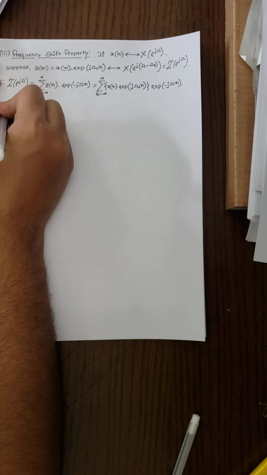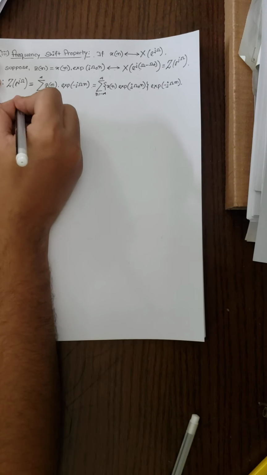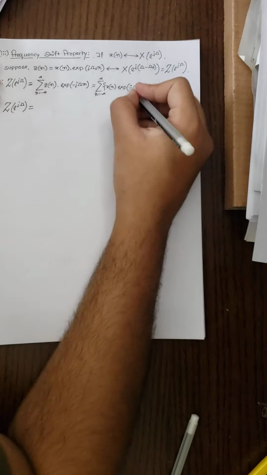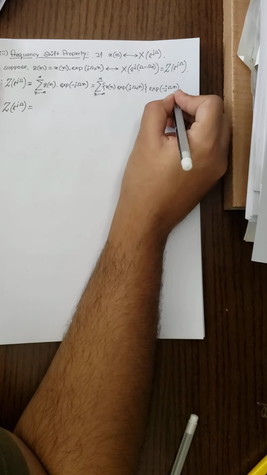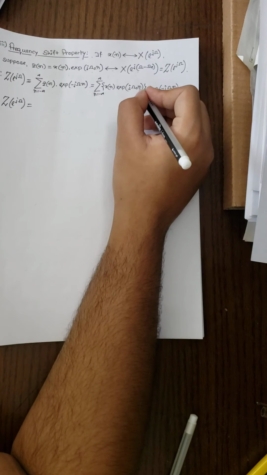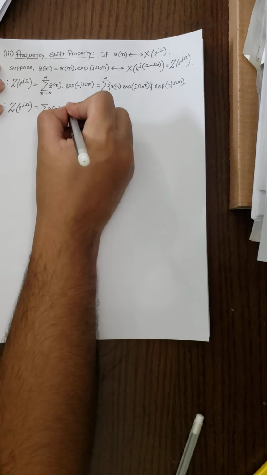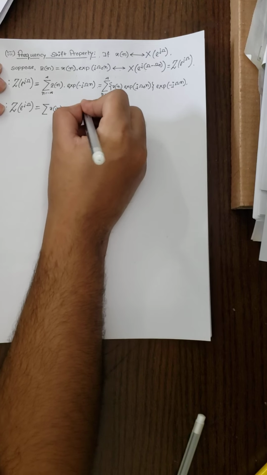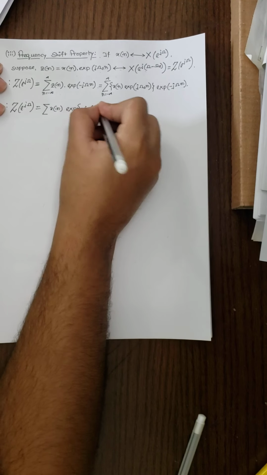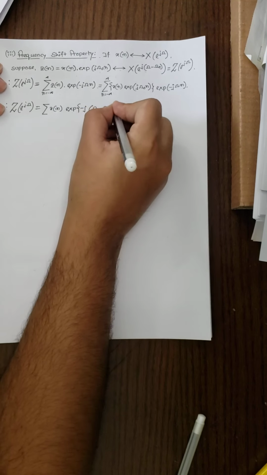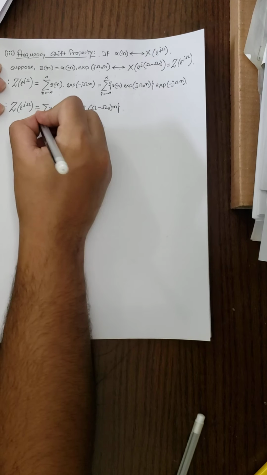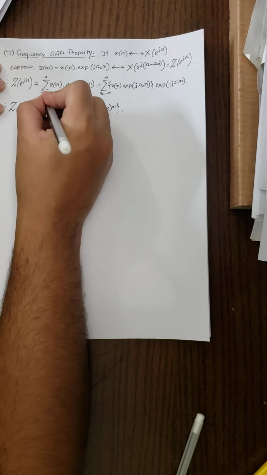So z of e to the power j omega, multiplying these two expressions, we get summation x of n e to the power minus j omega minus omega naught n, where the limit goes from negative infinity to infinity.